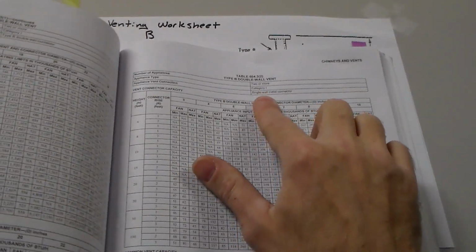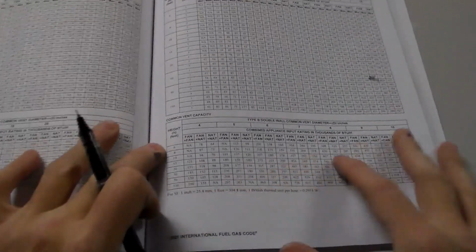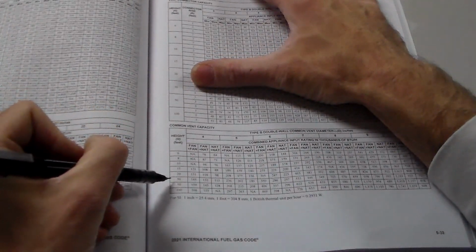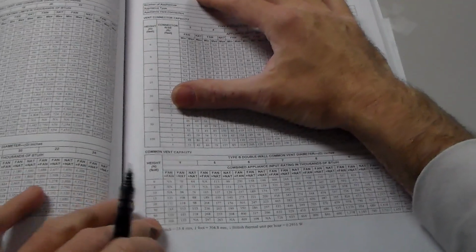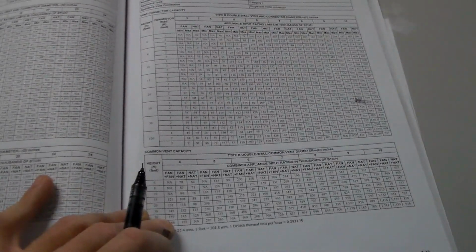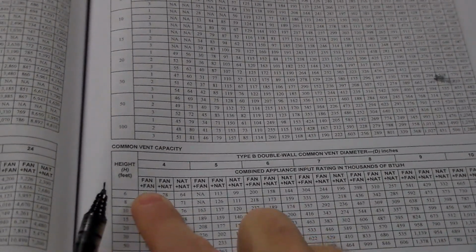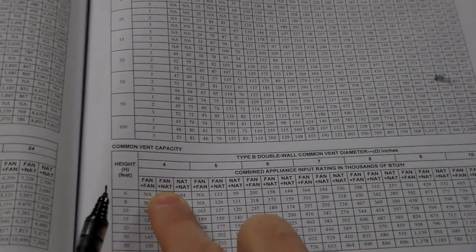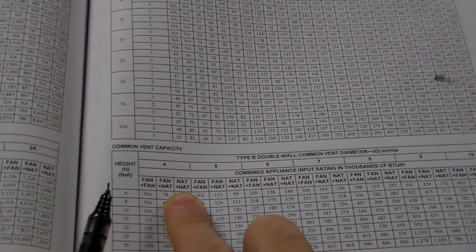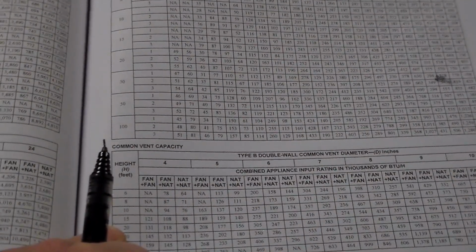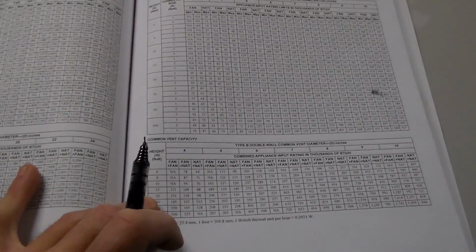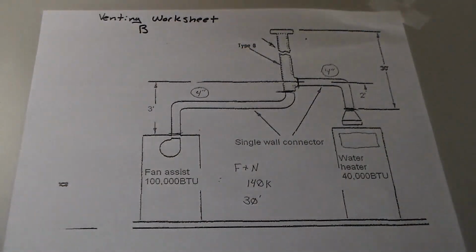So when we come to the bottom, on the same chart, B vent single wall, 2 or more, down here it says common vent capacity. So all you're doing is you're going down to your 30-foot height, and if you look here, you can see, let me zoom a little. Fan plus fan, fan plus nat, nat plus nat. And what we have is fan plus nat, right? Let's bring that back out.